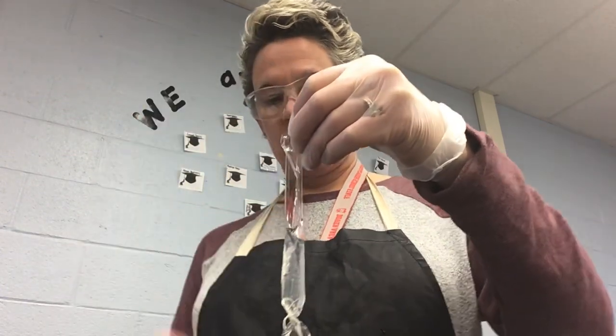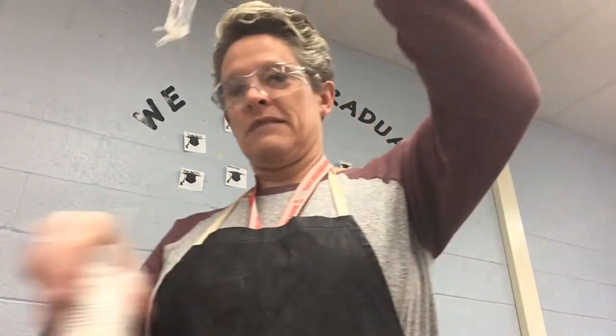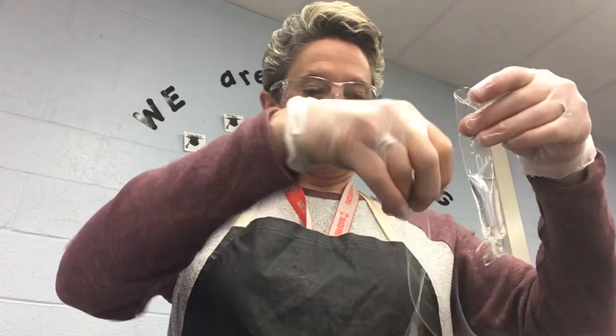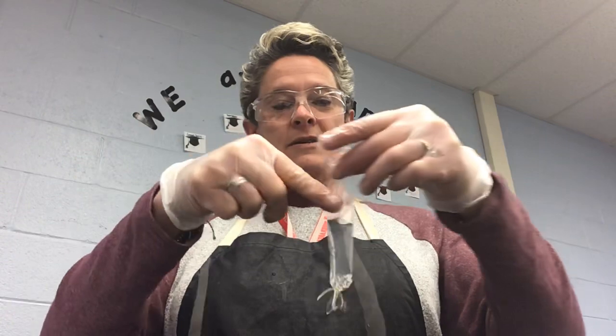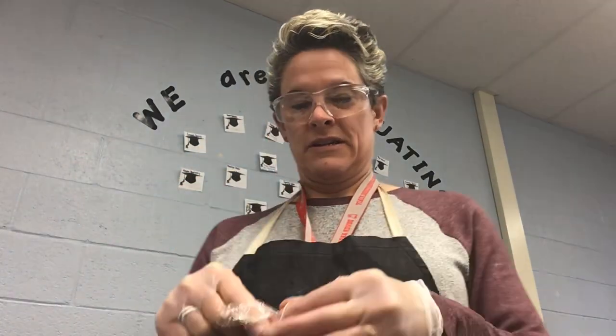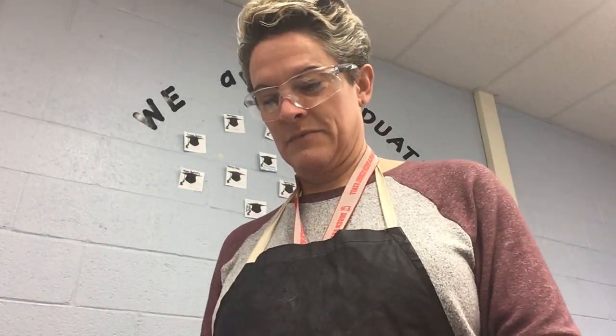All right, so got starch and glucose in my dialysis tubing. What I'm going to do now is again struggle to tie off the top of my dialysis tubing. See if I can do this without spilling it.